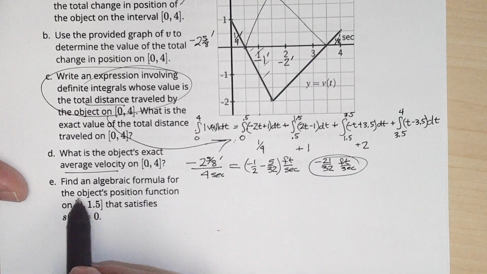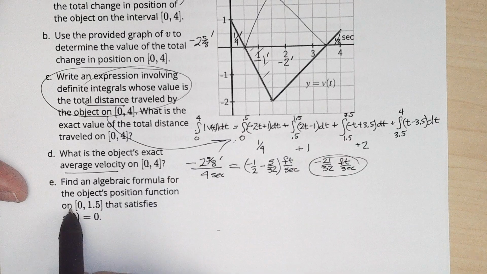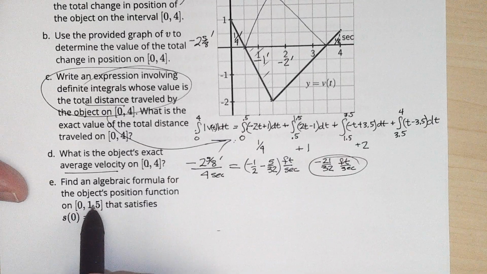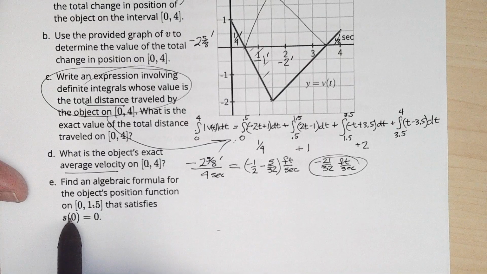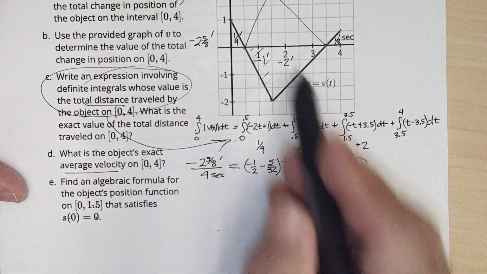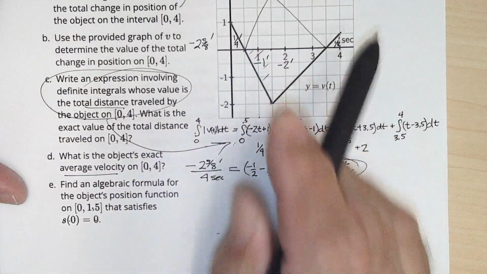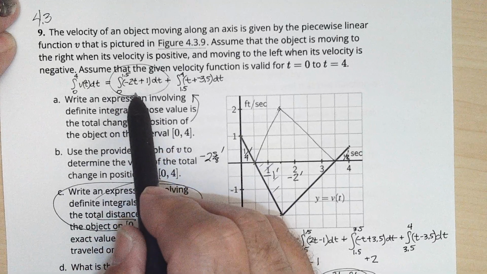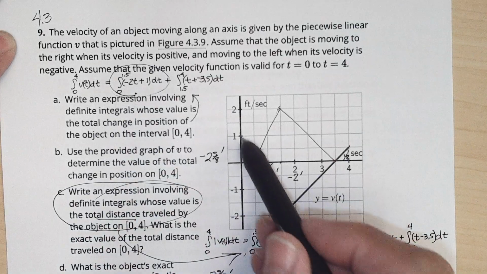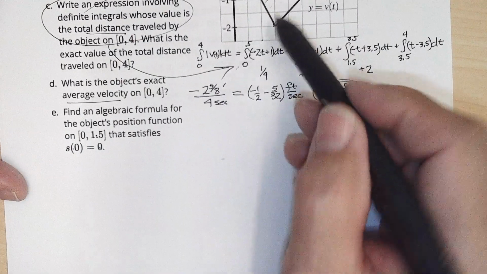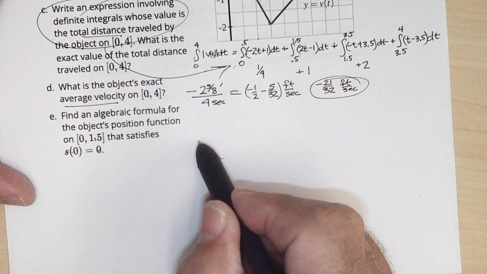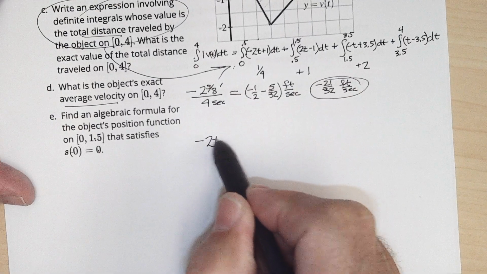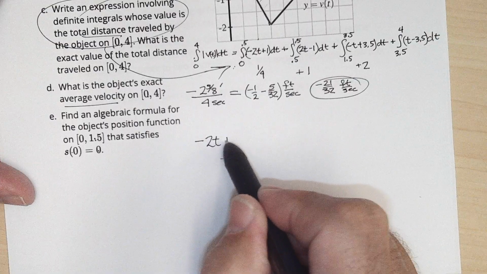Find an algebraic formula for the object's position function from 0 to 1.5 that satisfies s of 0 equals 0. From 0 to 1.5, that's this one. We need to figure out its antiderivative. So we're trying to find the antiderivative of minus 2t plus 1.